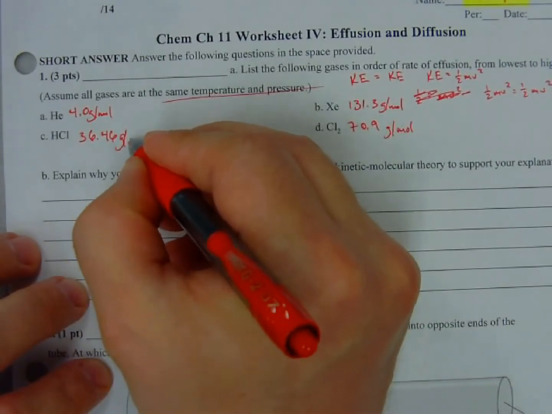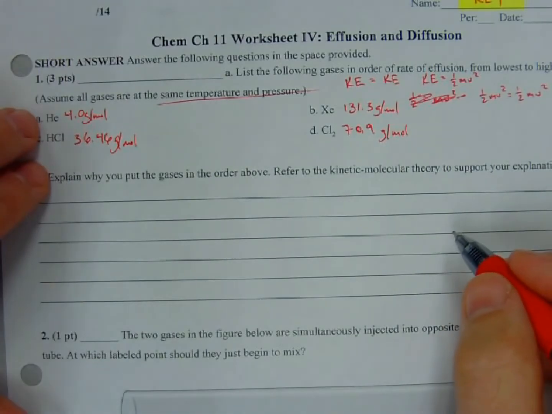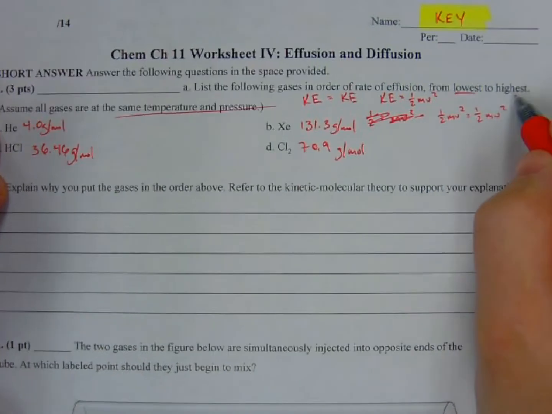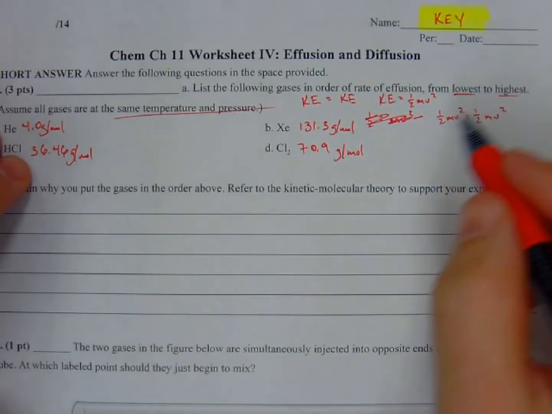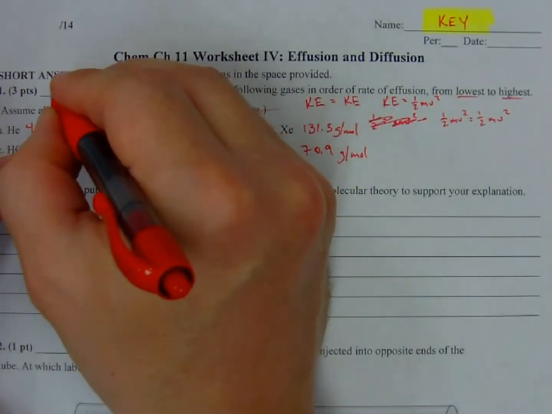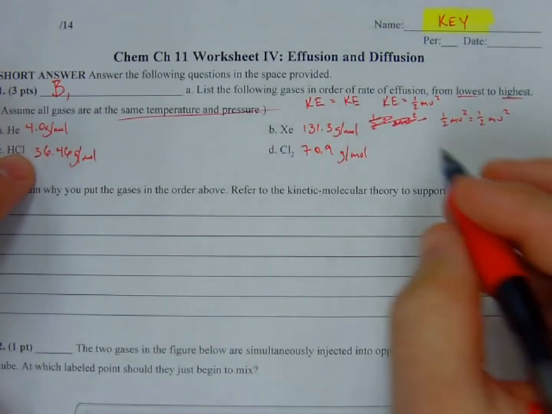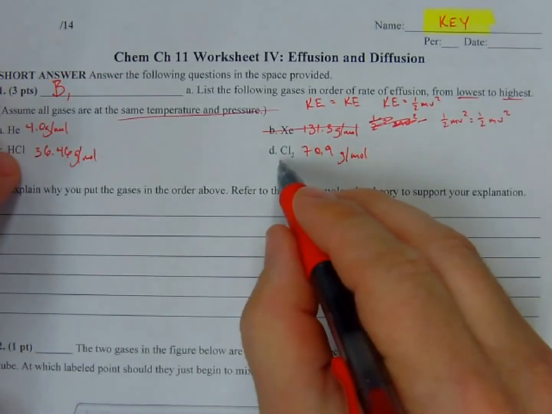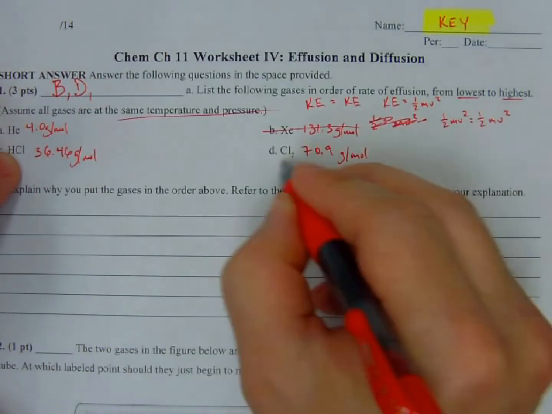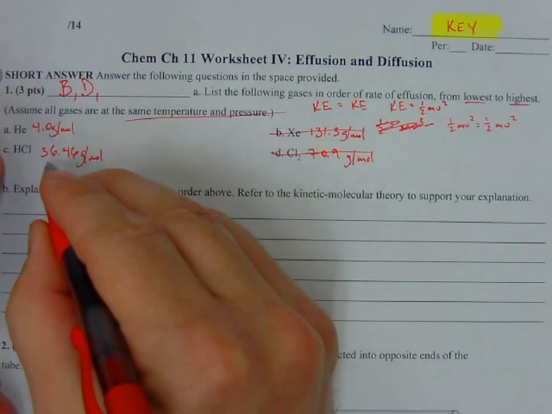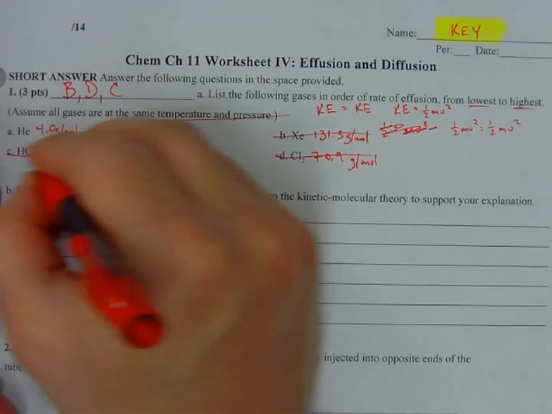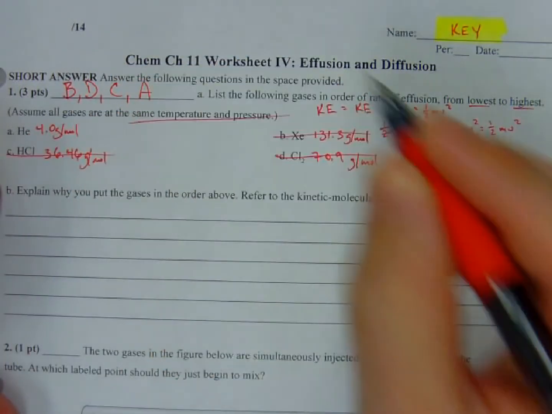So what we're being asked to do here is rank these from heaviest, which would result in the lowest speed, to the lightest, which would result in the highest speed. The number 1 heaviest thing here is xenon, so we're going to start with B. The next heaviest is Cl2, which is D. The next heaviest is HCl, so that's C. So, last in line, A.